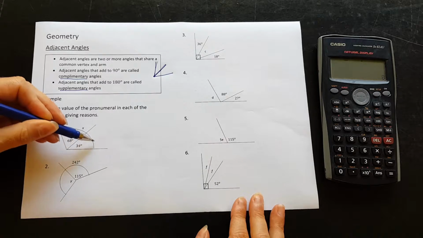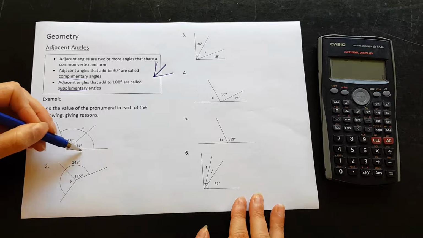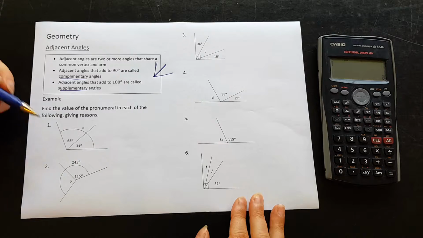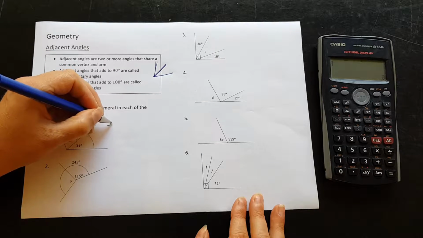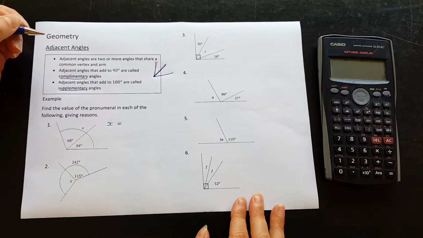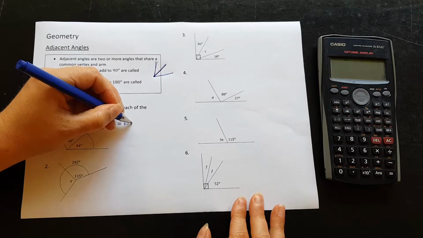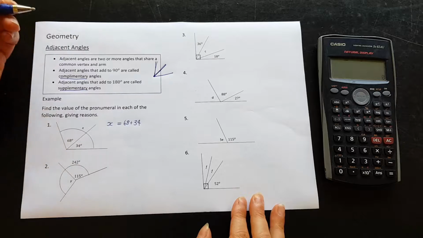So this arc going over the top, that's trying to say how big is that big angle that's actually both of those together. Well, all I need to do to find that angle, that x there, is to add these two numbers together. 68 plus 34.